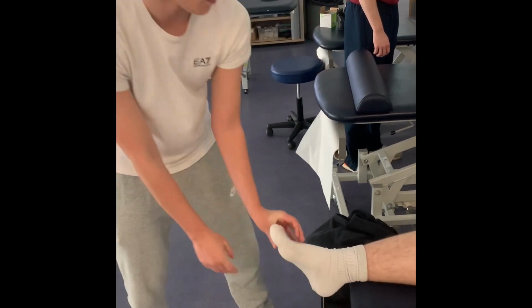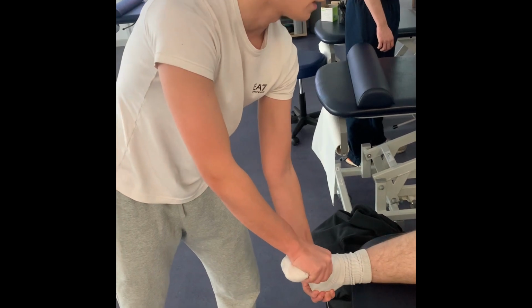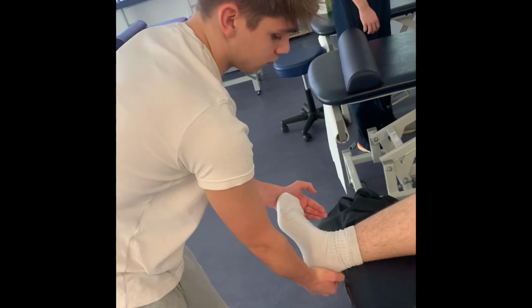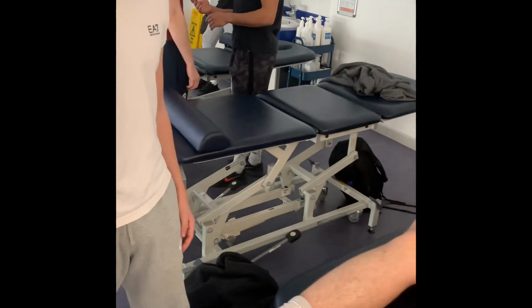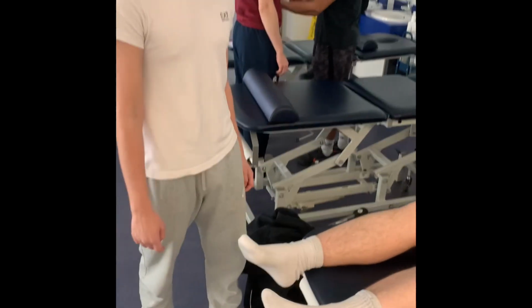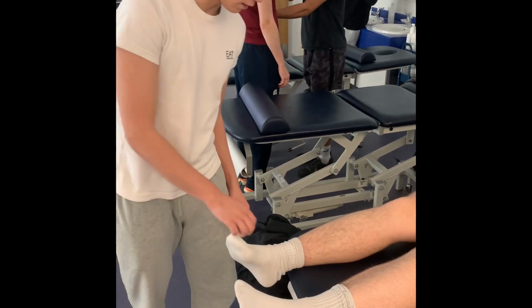Resisted dorsiflexion. The practitioner places hands just beneath the toes, whilst the patient must try and bring toes back towards their body, whilst the practitioner pushes against in the opposite direction and says a command, for example, "Don't let me move you." Whilst doing dorsiflexion, the tibialis anterior is contracting.